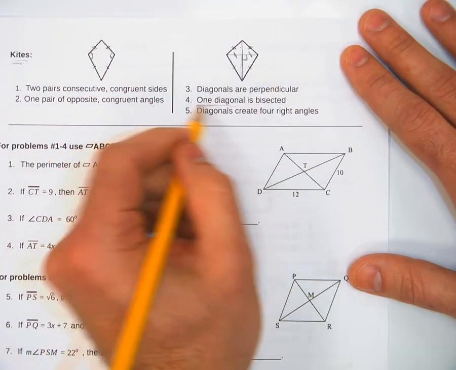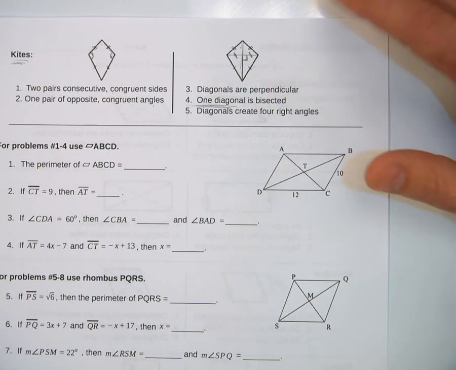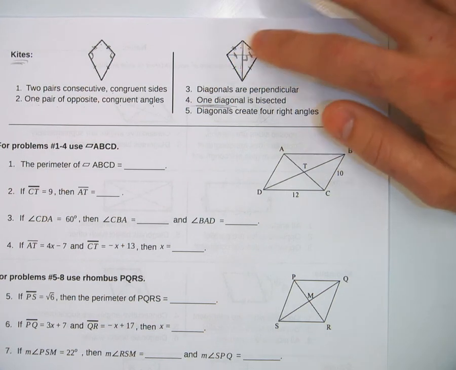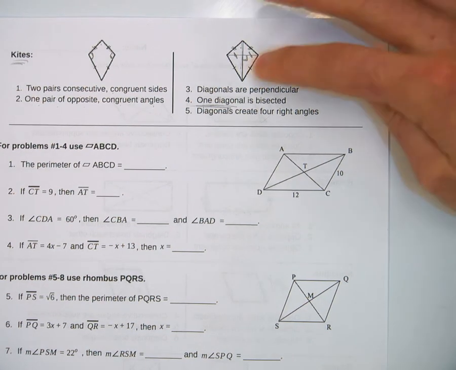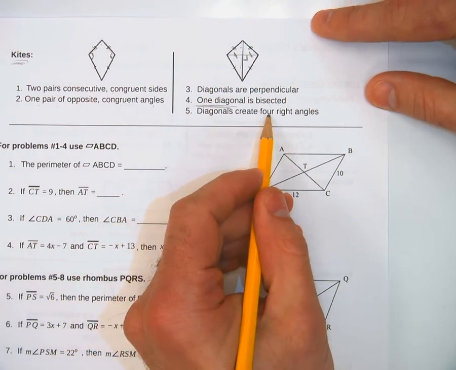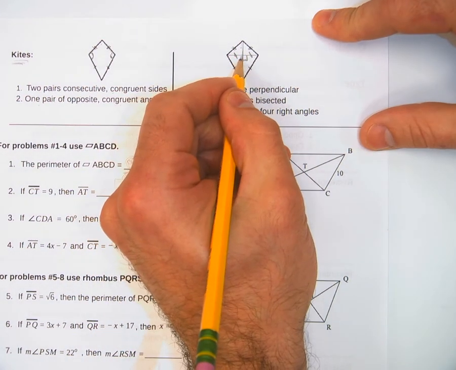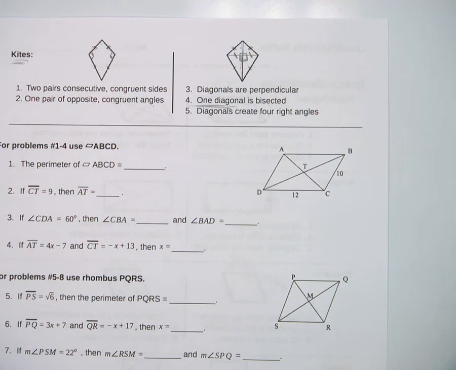So one of the diagonals is bisected, and it's hard to talk about which one without introducing A, B, C, D, and I didn't want to get that detailed. So you have to use a little bit of judgment when you're looking at this: the one that looks to be bisected is bisected. That's not a good way of doing geometry, by the way, of just saying it looks like, but in this case, it's the easiest way to talk about it. And then the diagonals create 4 right angles, which we already saw. If that's a right angle, then that's a right angle, that's a right angle, that's a right angle. So it's right angles all around, baby.